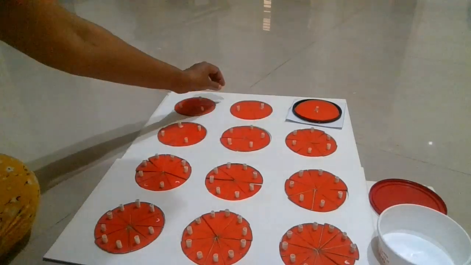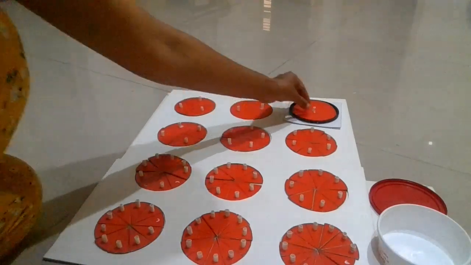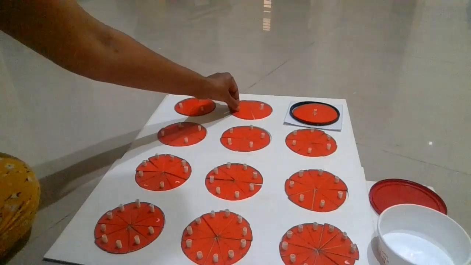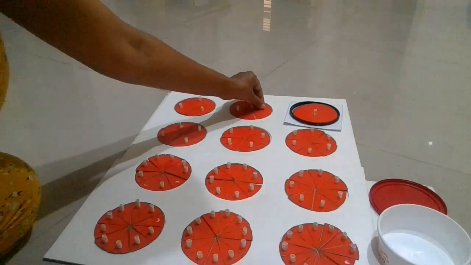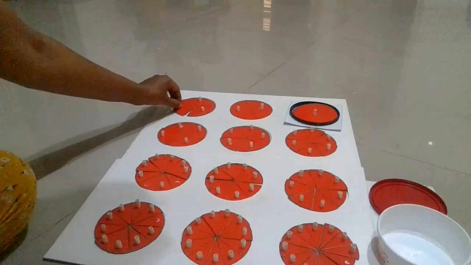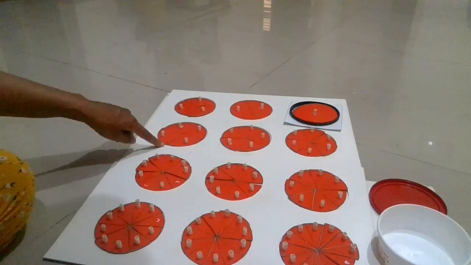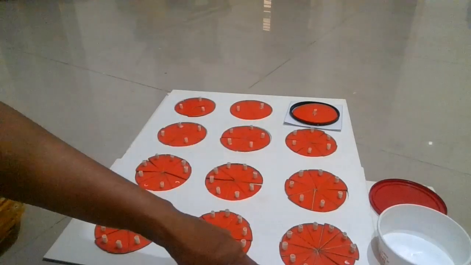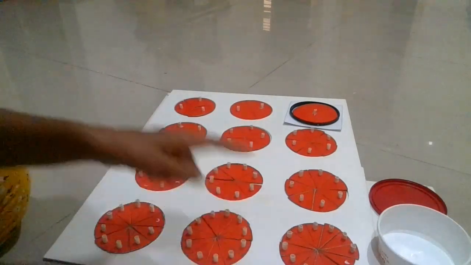Coming back to this material, the first circle is not cut at all, it is a complete circle. The second one is cut into two equal parts, third into three equal parts, fourth, four equal parts, five equal parts, so on till 12 equal parts in the last circle.